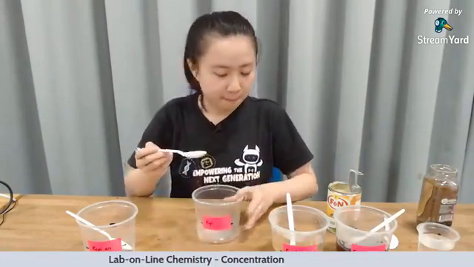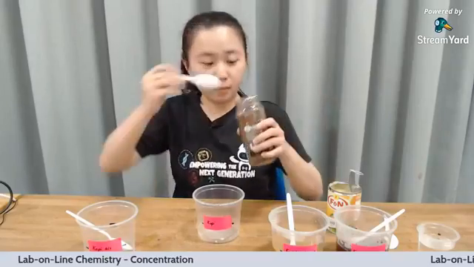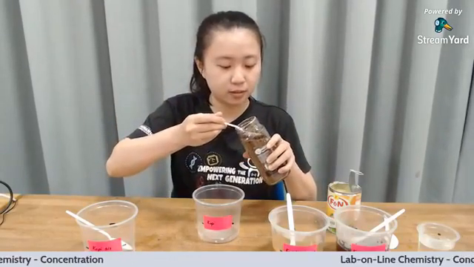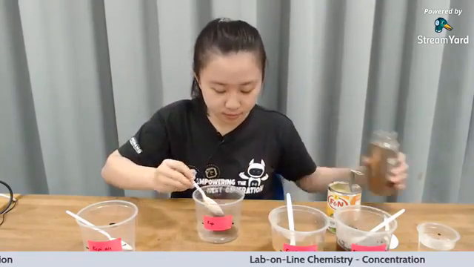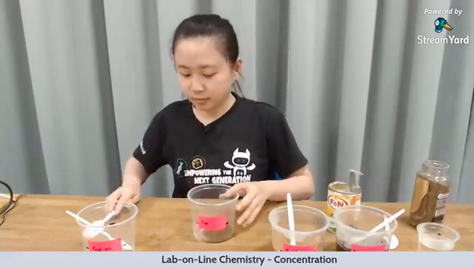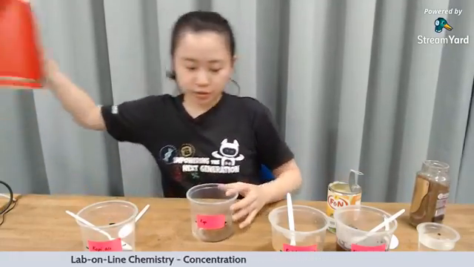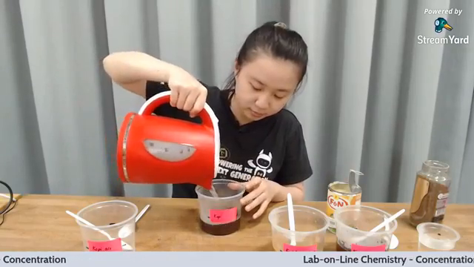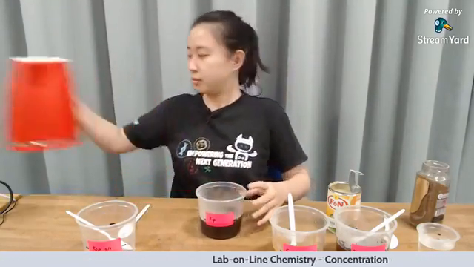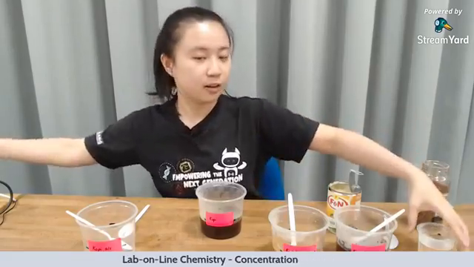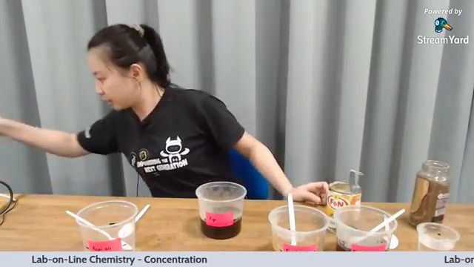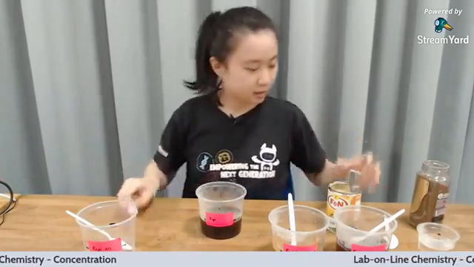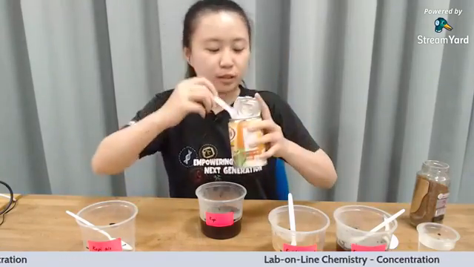So next, we shall have our kopi. Same, 1 scoop of coffee. 300 ml. One second. 2 scoops of the condensed milk.